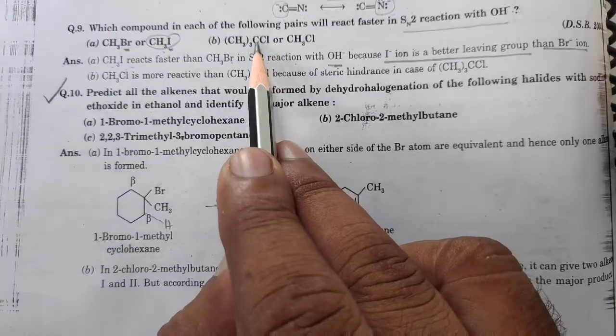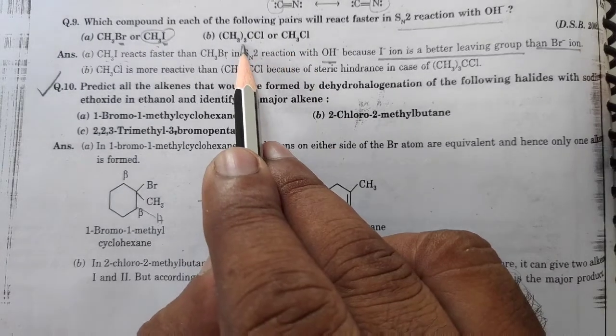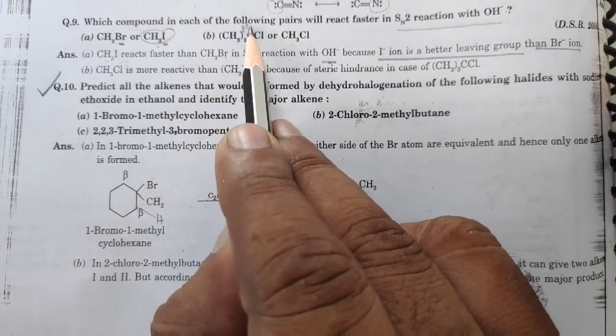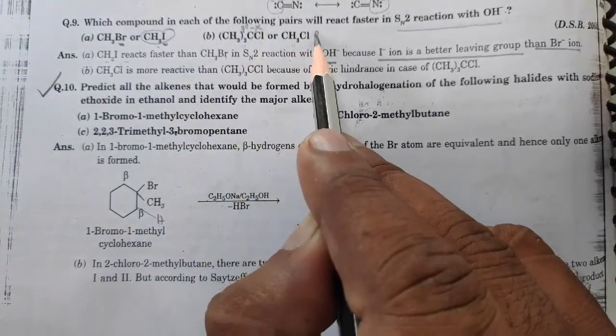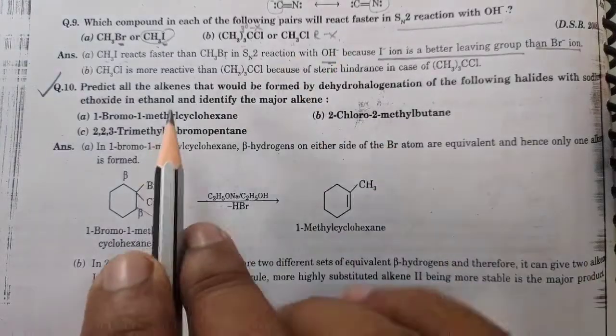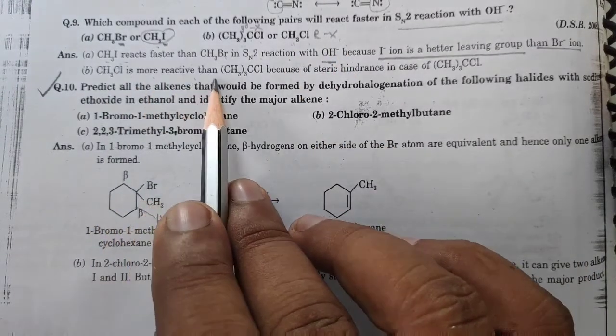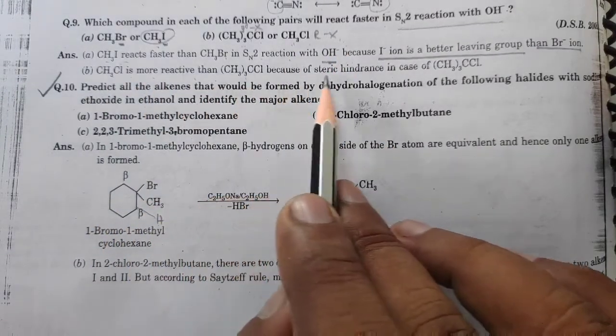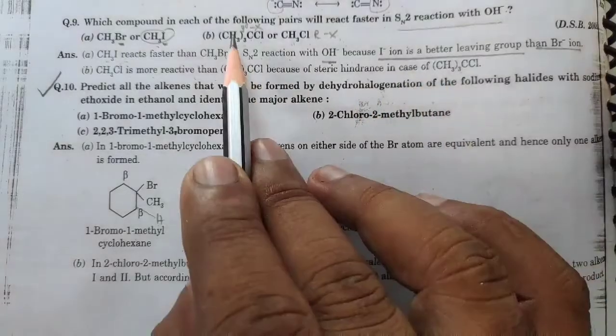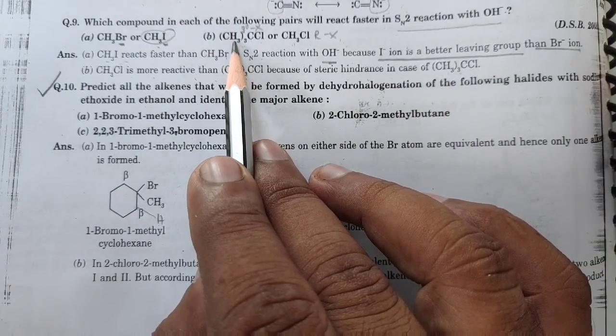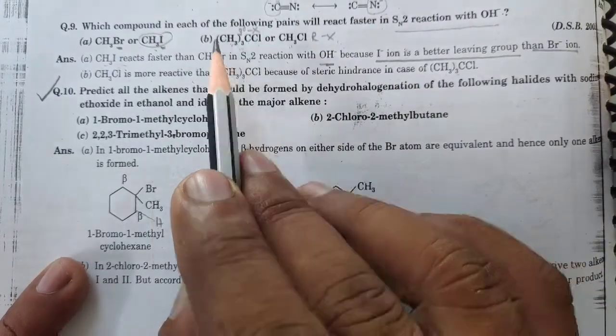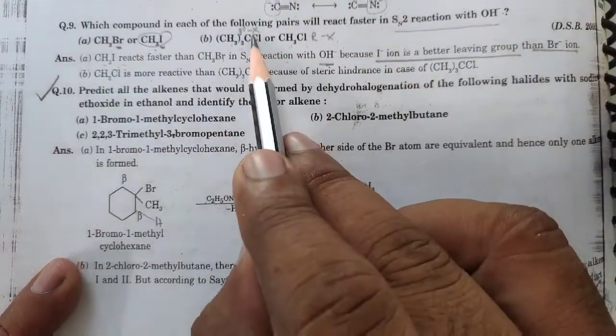Now in this case, CH3Cl and this Cl. This one is your tertiary halide and this one is your simple alkyl halide, right? So CH3Cl is more reactive than the tertiary halide because of the steric hindrance in that case. Steric means these are the electron donating groups. Now if you want, you can write down this one.